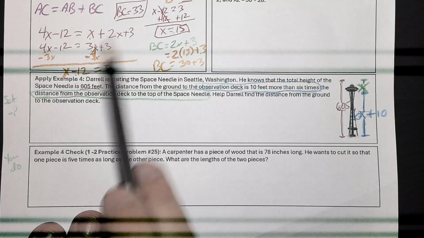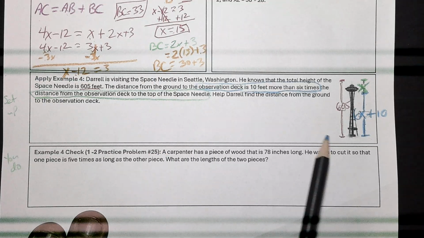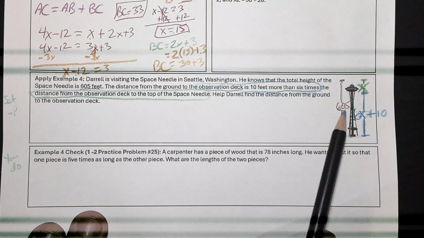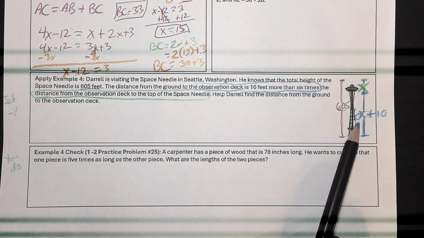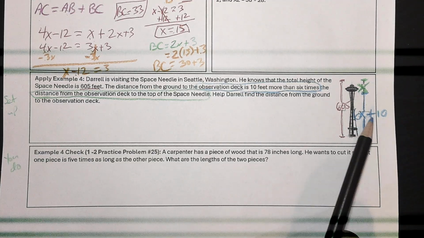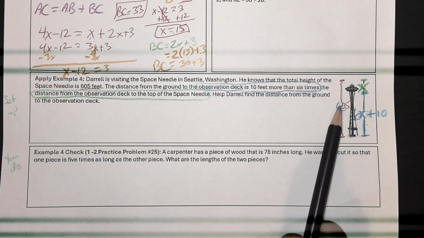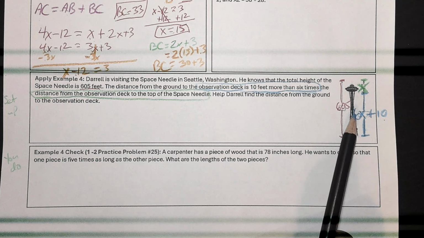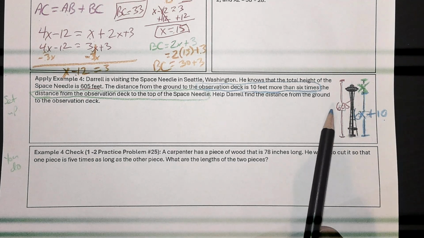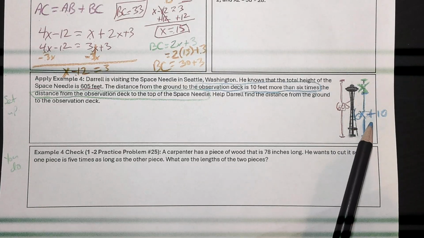Use what we learned up here and tell me, they want to know from the ground to the observation deck. So you're going to find X, and you can either plug it in, so it'd be 6 times whatever X is plus 10, or in this case, because X is this amount, this amount is technically 605 minus X. So if you find X, you can subtract it from 605, and that'll give you this amount. So I'll take either or.